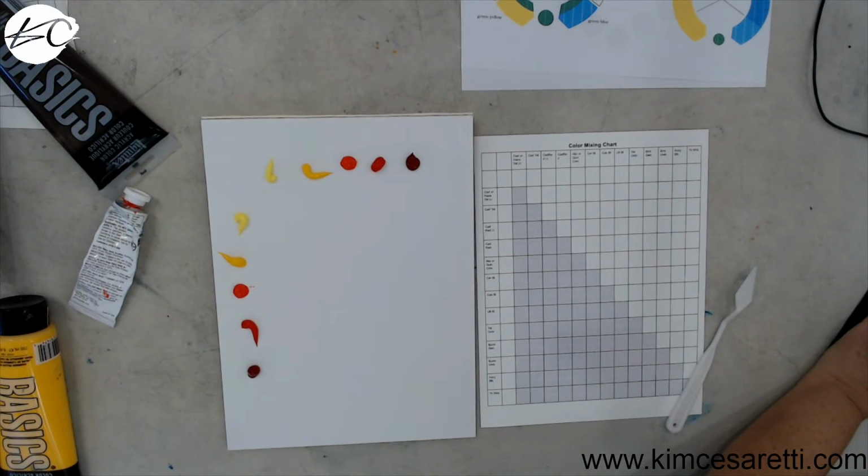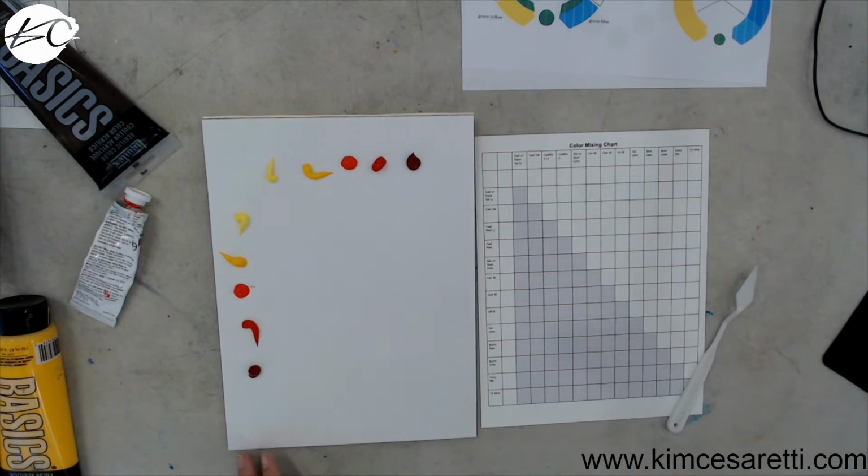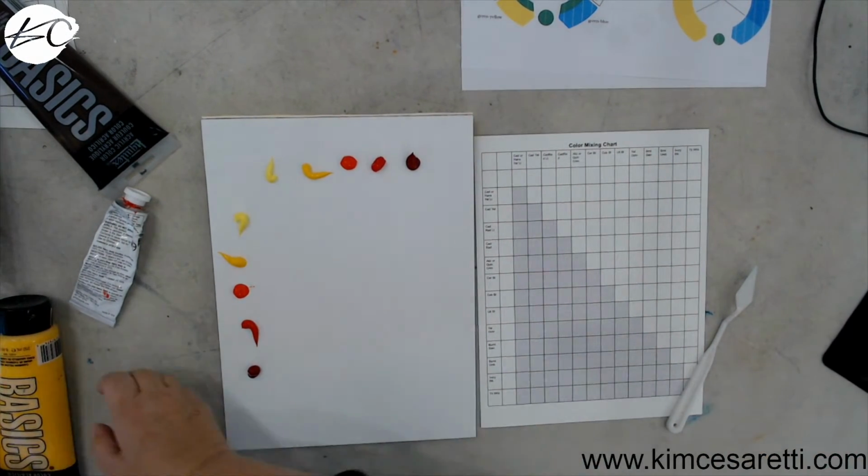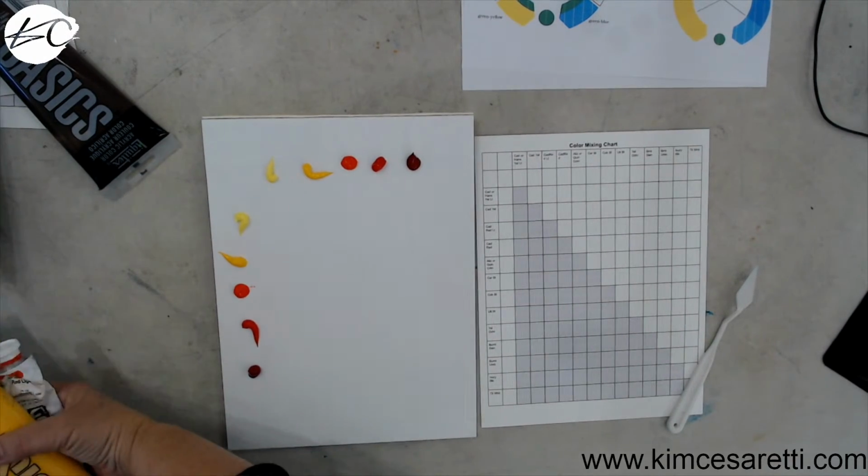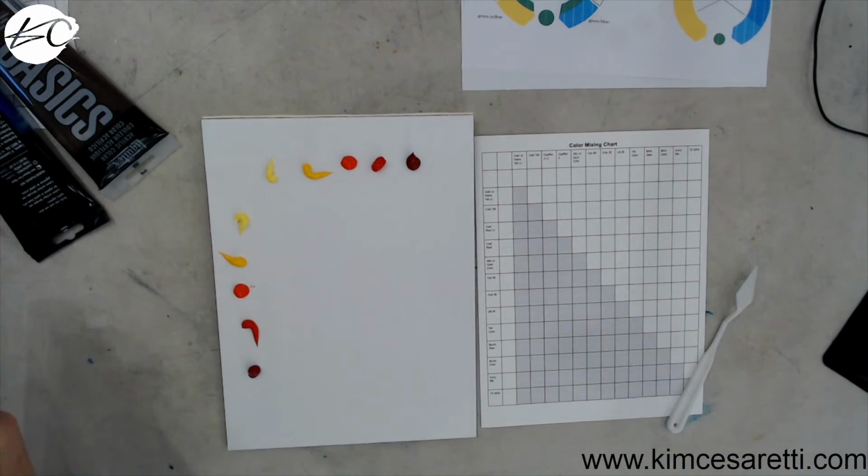All right, so I'm going to zoom in a bit. Now, if you guys want to go along with me.